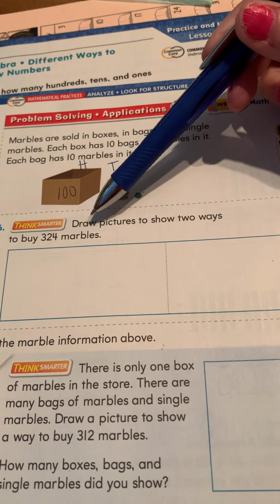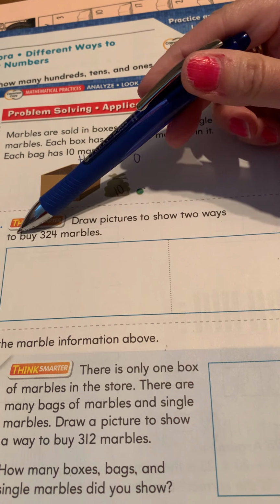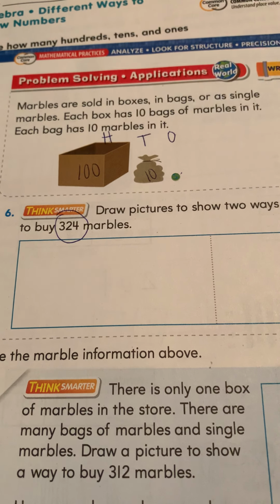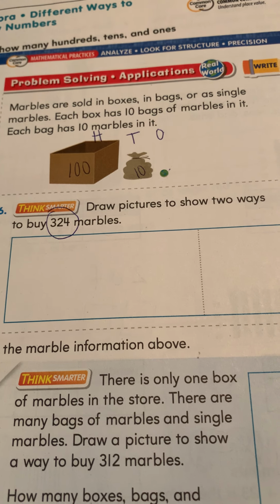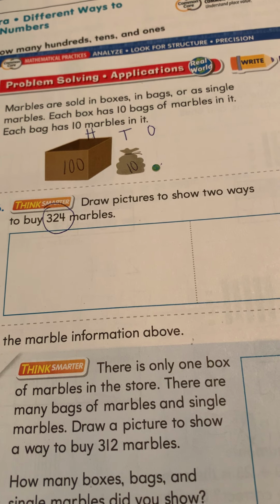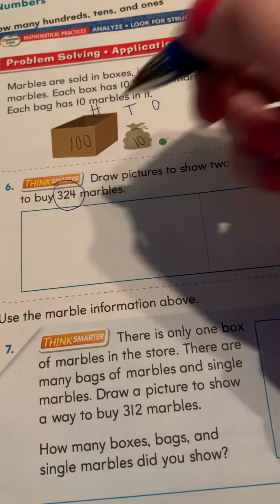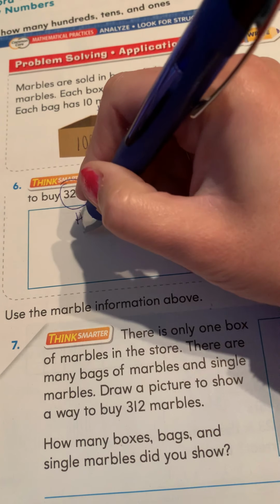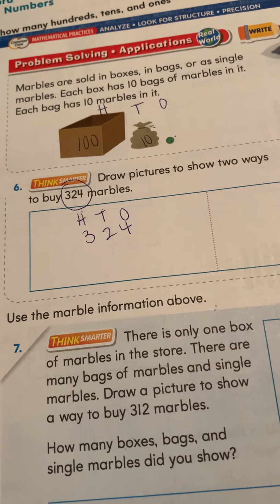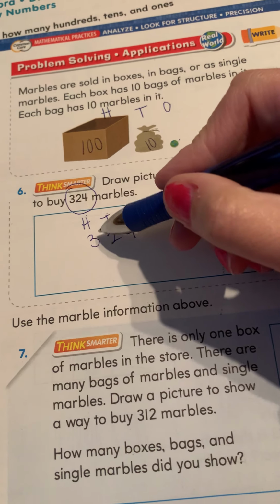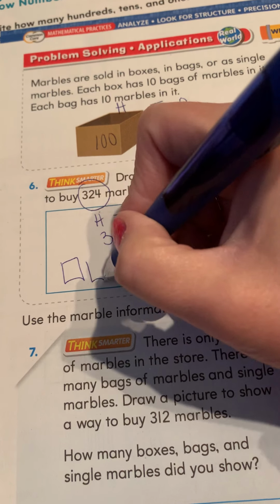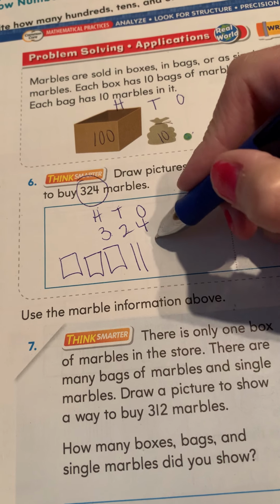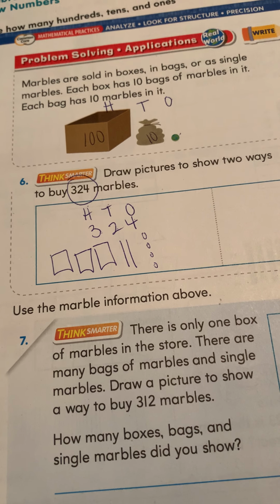So the question here is, what are 2 different ways that you can store your marbles if you wanted to buy, here's the number, 324 marbles. Okay, 324 marbles. So we know the easiest way is to just say HTO, hundreds, tens, ones, 324. The easiest way is to just make 3 hundreds, those are the boxes, 2 10 sticks, and 4 ones cubes. That's the easiest way.